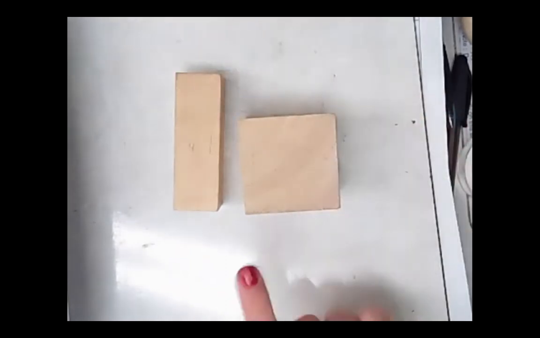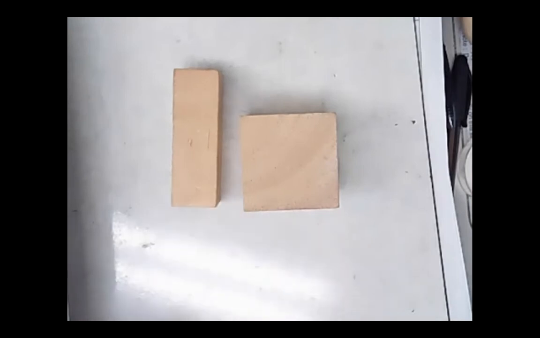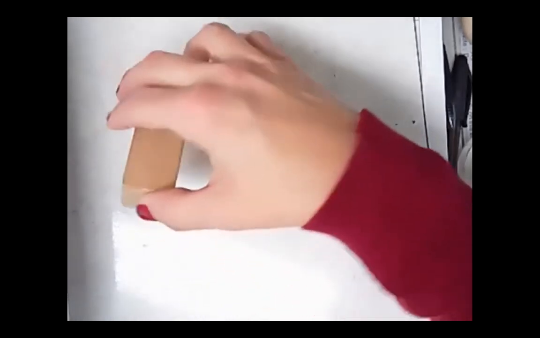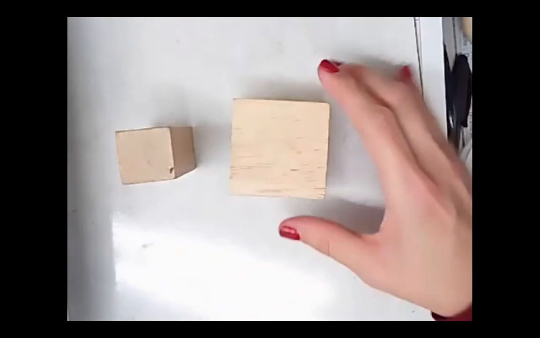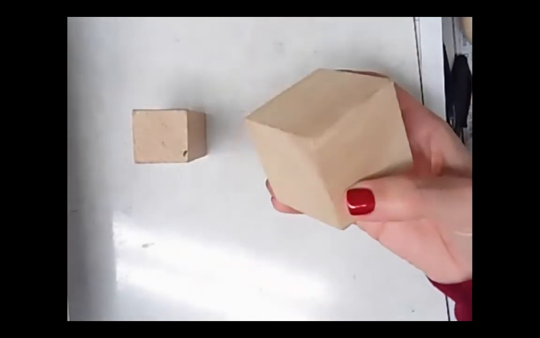What do you notice about the sphere in the rectangular prism? Well, I noticed that they both have flat surfaces all the way around.